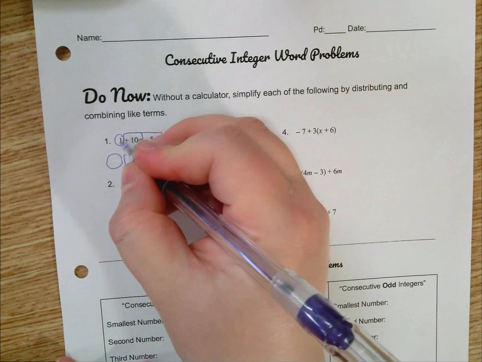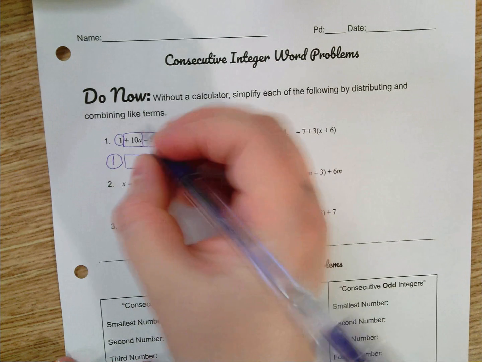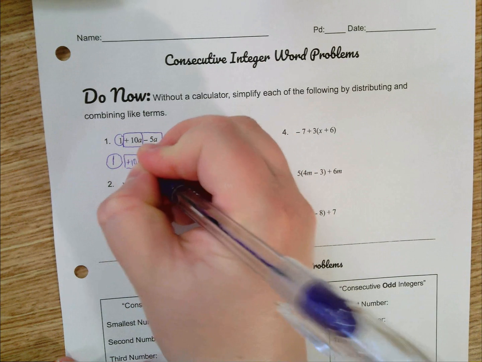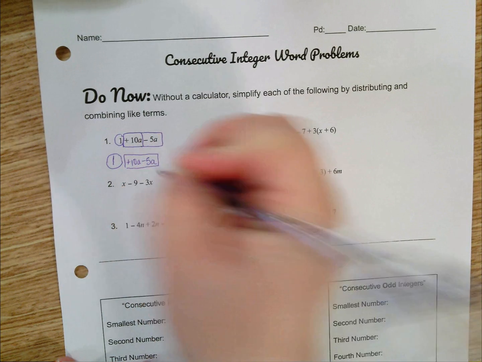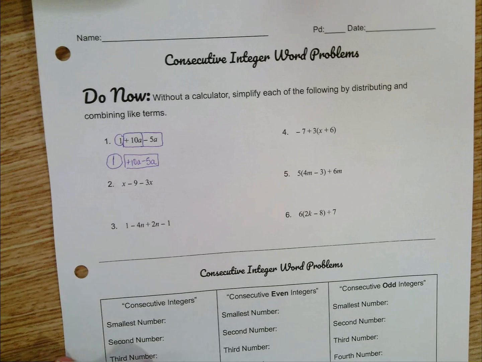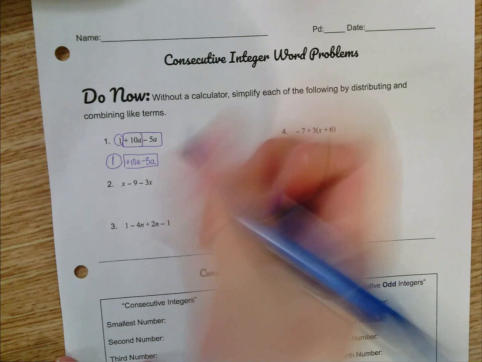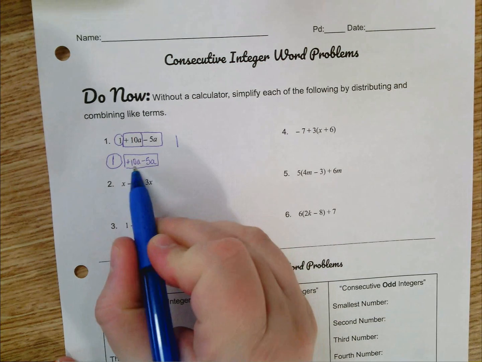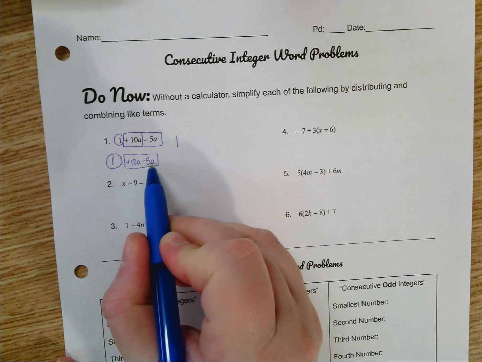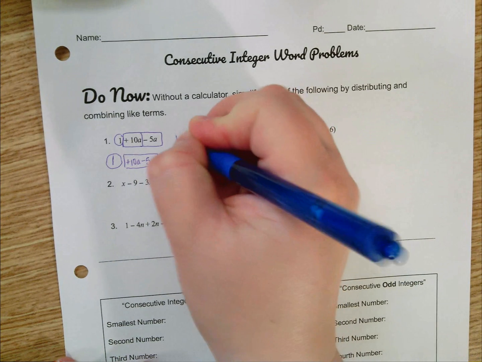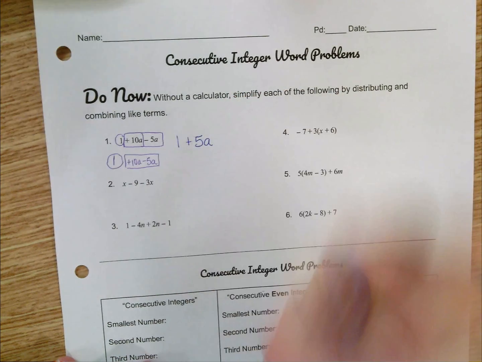So in the circle, I've got 1. In the rectangles, I've got plus 10A minus 5A. So when I combine like terms here, as far as my circled stuff goes, I just have a 1. And then if I take a positive 10A and take away 5 of those A's, I'm left with 5A. So I get 1 plus 5A.